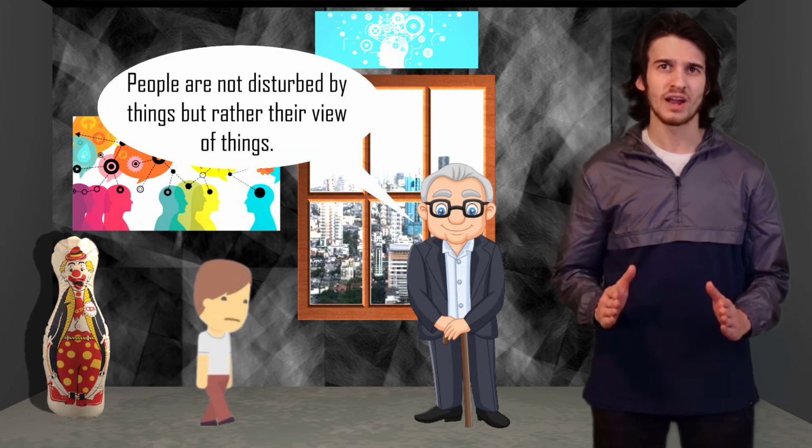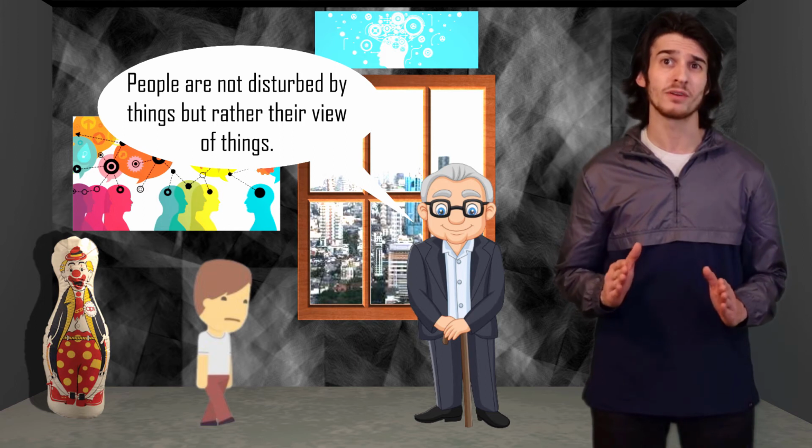As a former psychoanalyst, Ellis became disappointed with the approach in helping individuals with mental disorders. As a result, he started to take more of an active directive role in his therapy sessions and ended up developing one of the first forms of cognitive therapy known as rational emotive behavior therapy, or more simply as REBT. The premise of REBT comes from Ellis stating, "People are not disturbed by things, but rather their view of things."